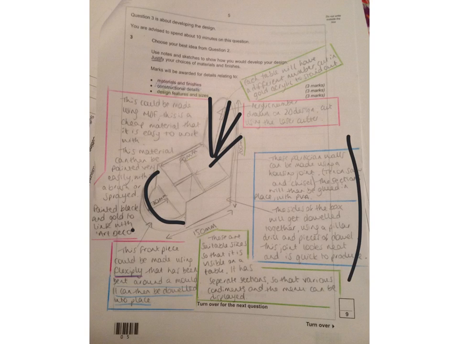Said that it might be glued together. The sides of the box will get doweled together using a pillar drill and pieces of dowel. So they've talked about equipment that they would use. This joint looks neat and it's quick to produce, so they've explained why they would use that joint.